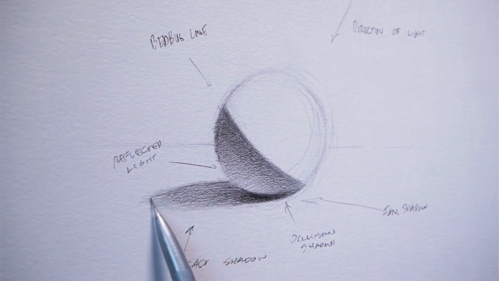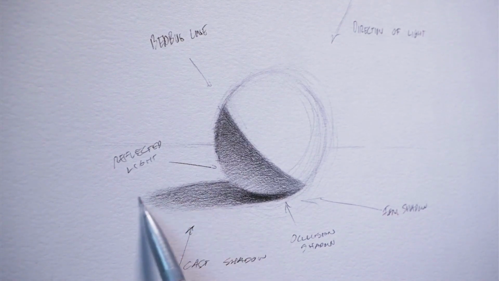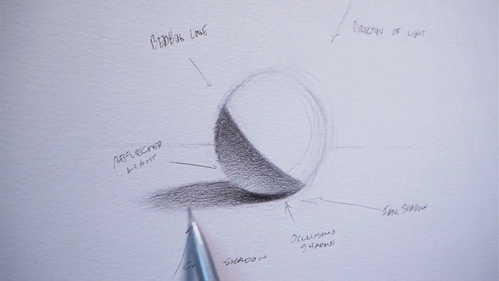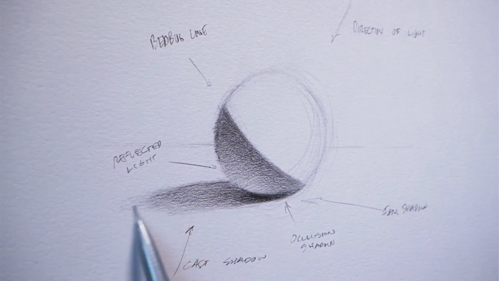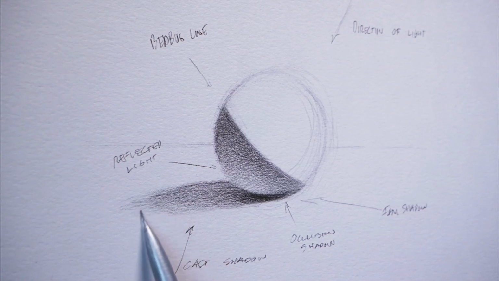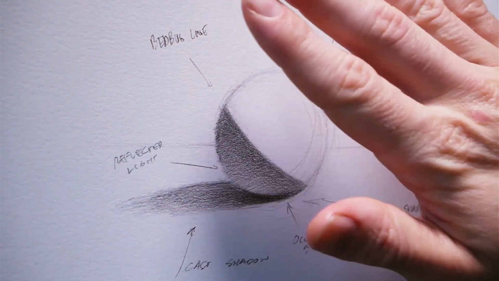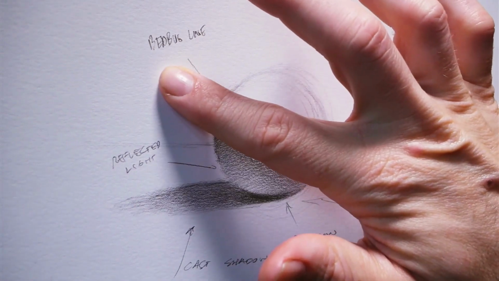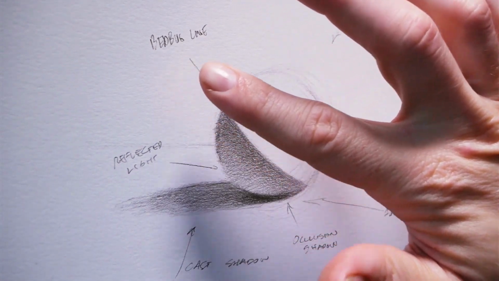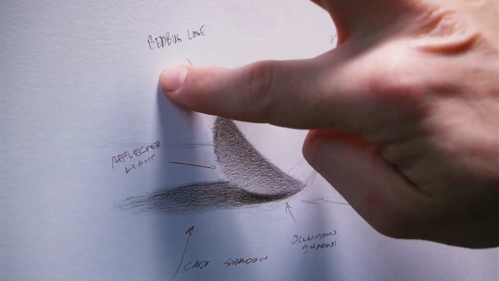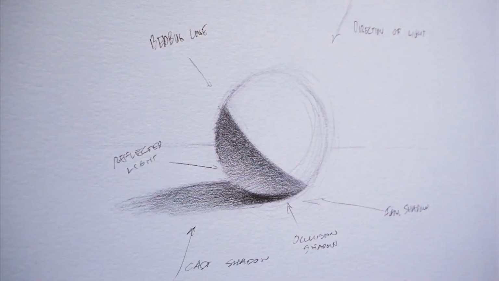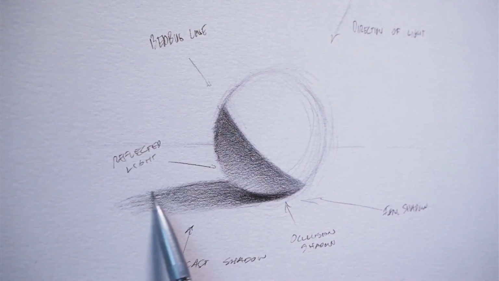And as we move away from that, it's going to soften. You can have a look at this if you look at my hand on this paper and I lift my hand off, you can see it gets softer. So as it's closer to where it's casting shadow, it's sharper. As it gets further away, it gets softer.